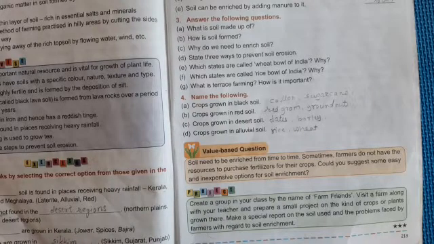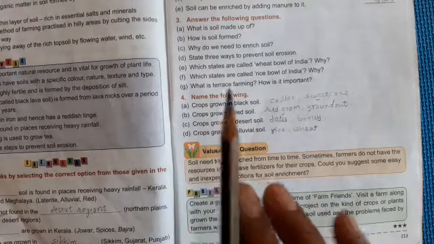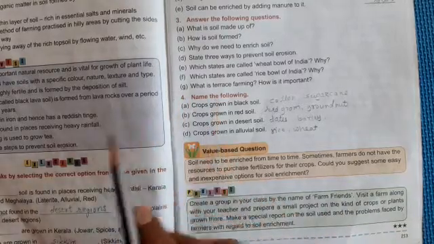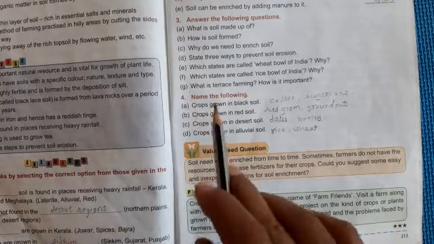Understood, kids? Here the exercise revision is over. Read the lesson, read the exercise, and learn the question answers by heart.